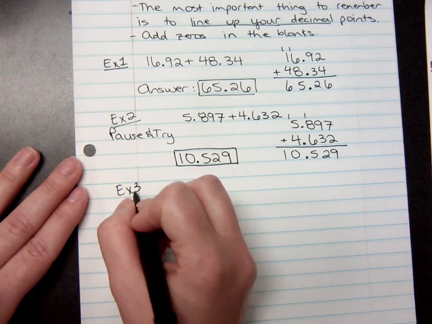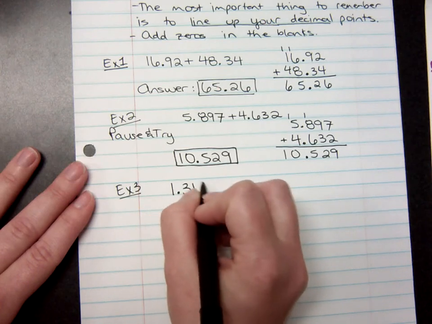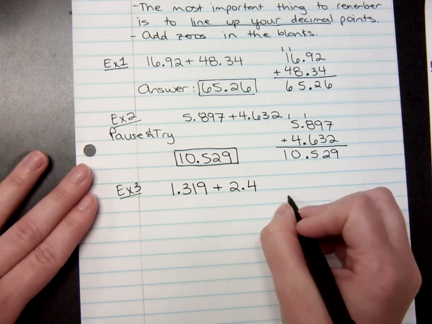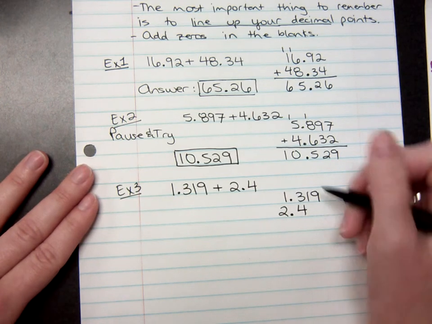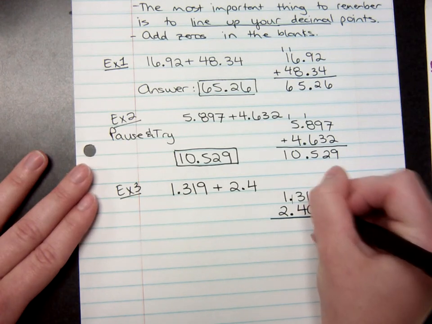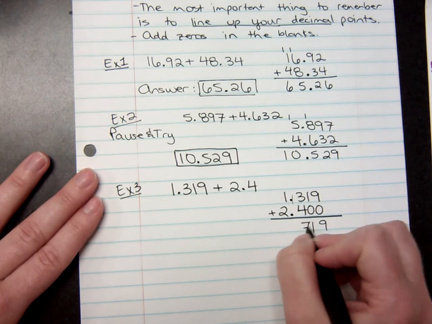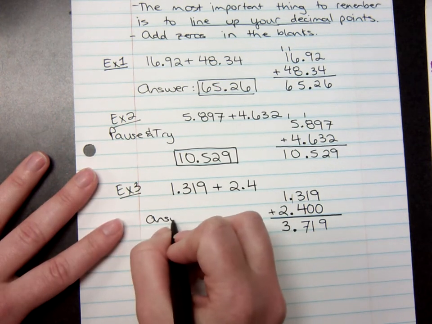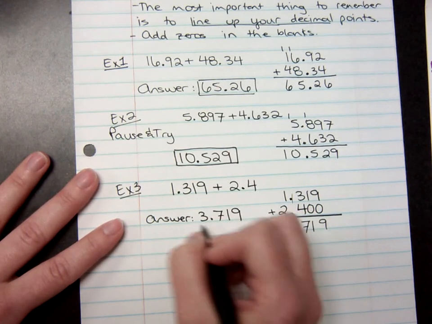Let's look at one where there's some blanks we need to fill in. If I have to do 1.319 plus 2.4, when I write this down vertically, I line up the decimals. So it looks a little funny. The decimals need to be lined up. And then you can add zeros in so that everything's nice and stacked. And then you can add them together. Bring the decimal point straight down. And your answer would be 3.719.